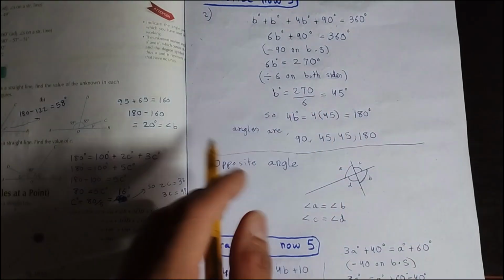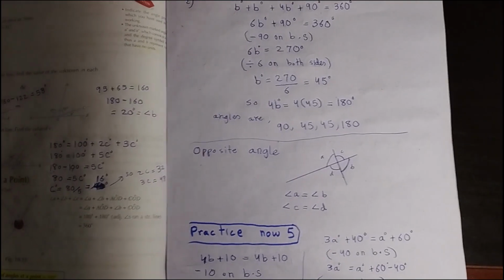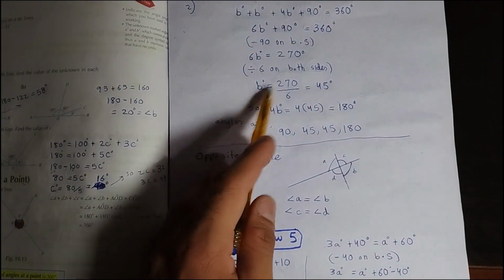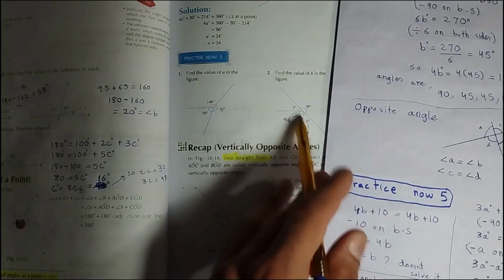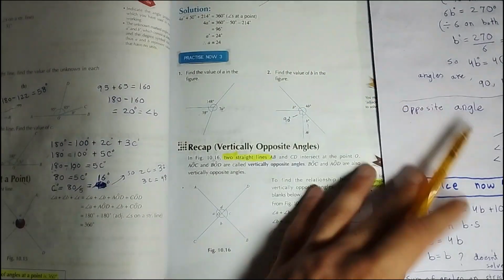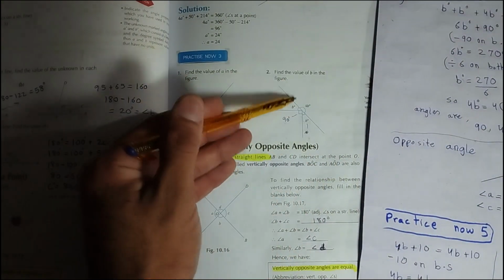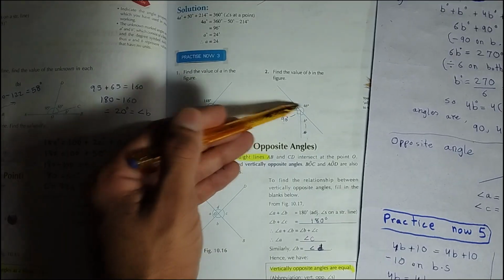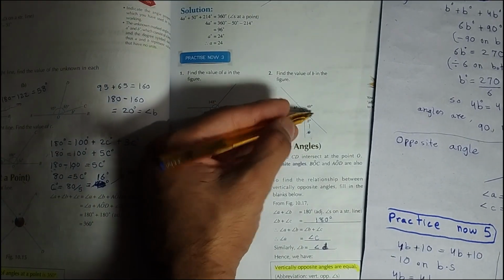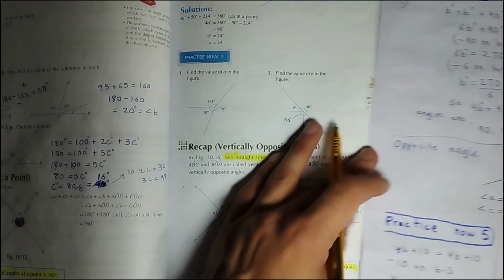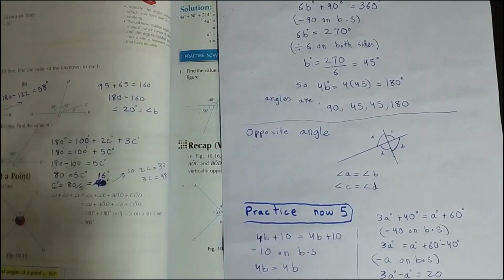Okay, now since we know the value of b, we can easily find what 4b is. But the question doesn't even ask us to do that. I just did an extra step to know what the angles were. This is 4b. It looks exactly like that. Look, it's a straight line. It's an angle on a straight line, so of course it's like a semicircle. So it's going to be 180.